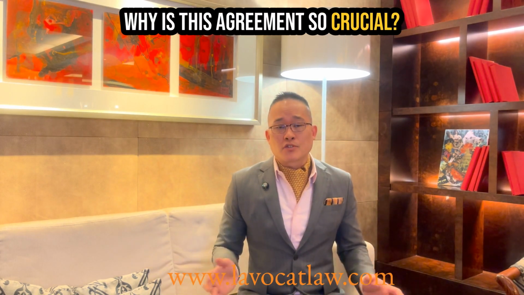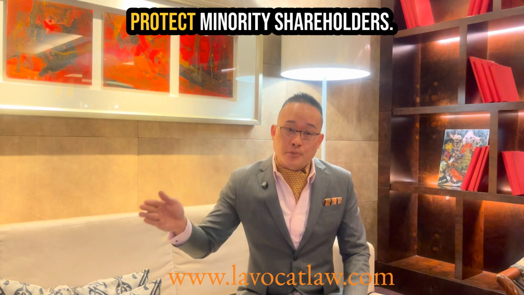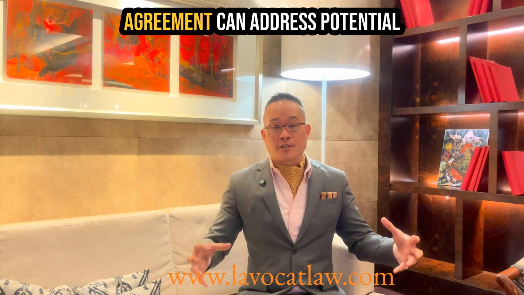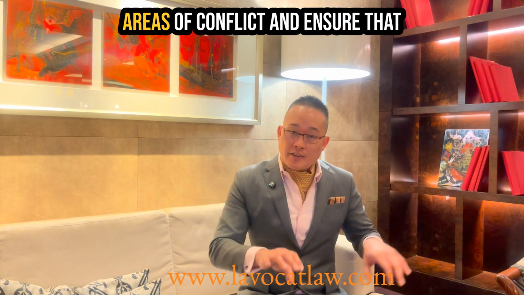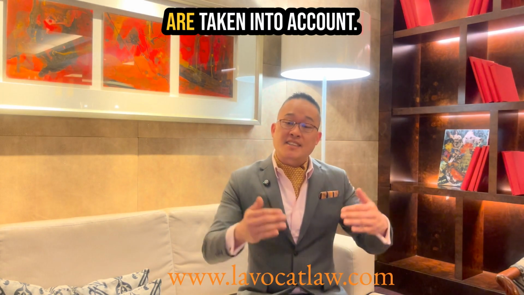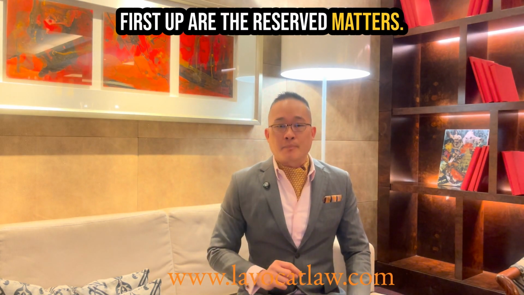Why is this agreement so crucial? Because without it, the default rules found in the company's constitution may not adequately protect minority shareholders. A well-drafted shareholders agreement can address potential areas of conflict and ensure that the interests of all shareholders are taken into account. Now let's talk about the key terms that should be included in the shareholders agreement to protect minority investors. First up are the reserved matters.